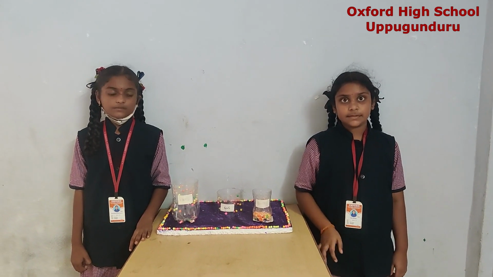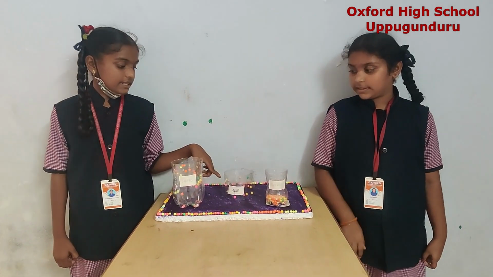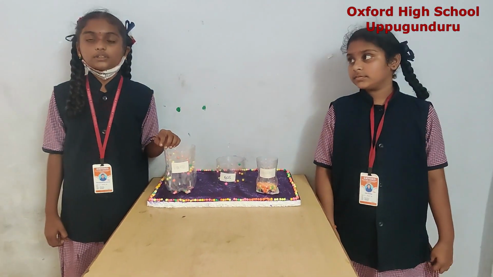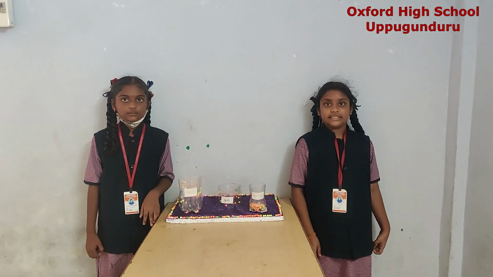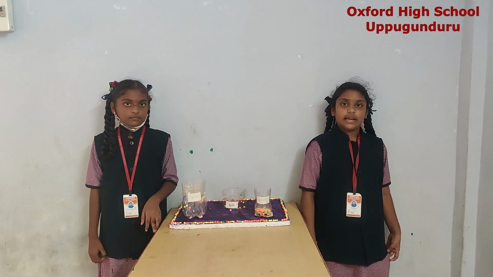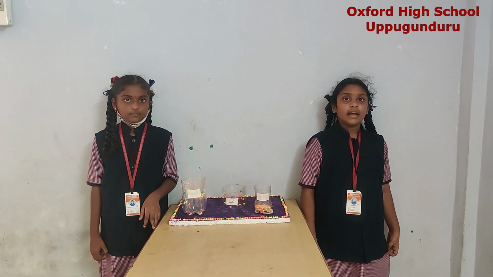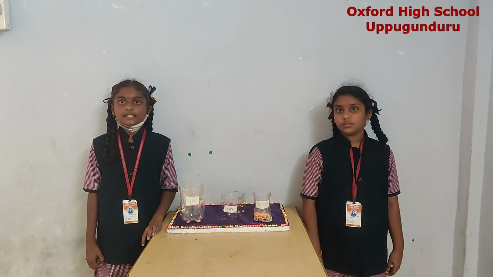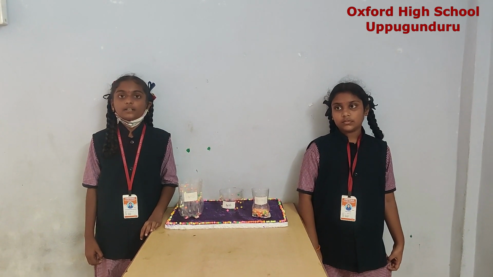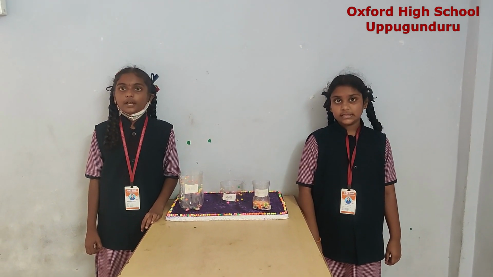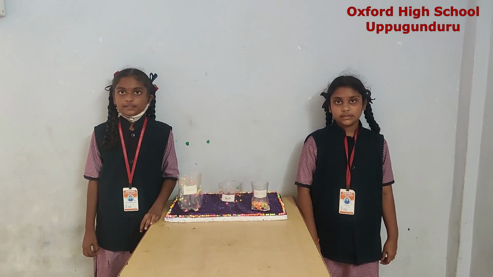My project name is Solids, Liquids, Gases. In solids, the molecules are closely packed. In liquids, molecules are less closely packed than in solids. Gases: the molecules in a gas are wide apart. Gases have neither a defined shape nor do they occupy defined space.